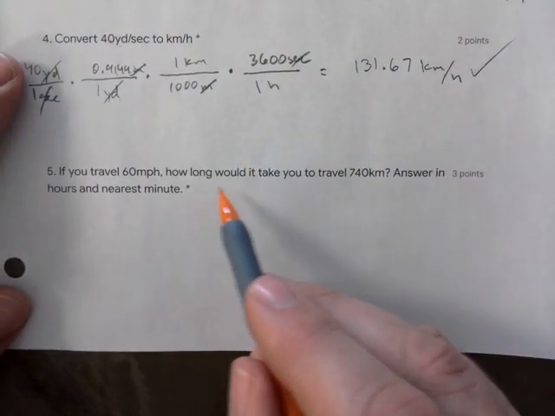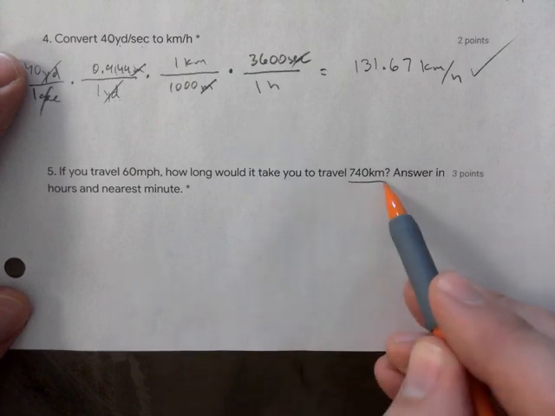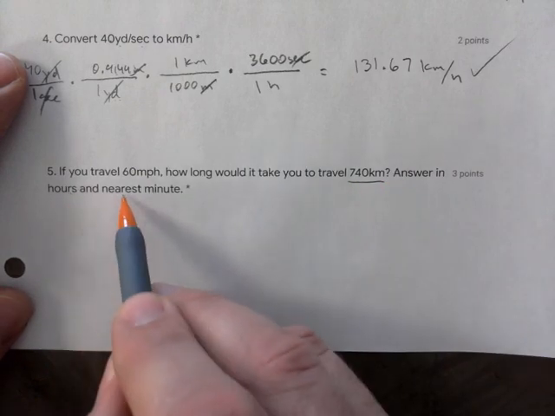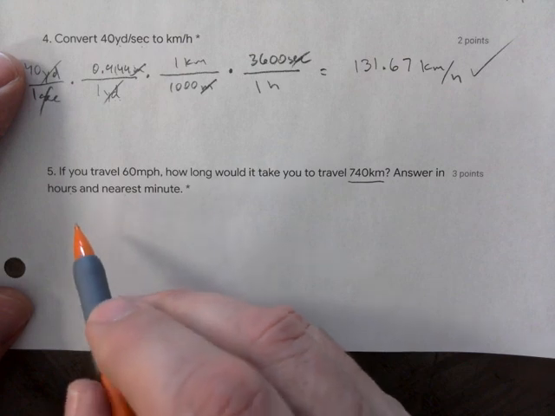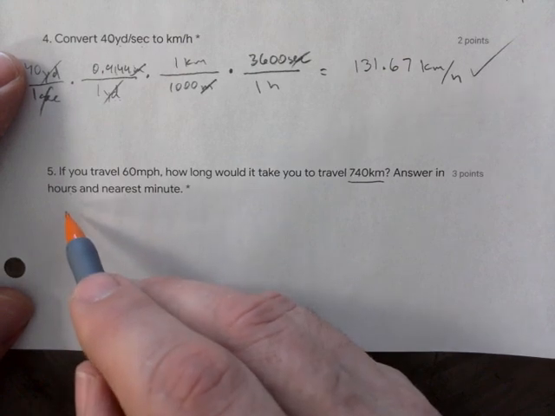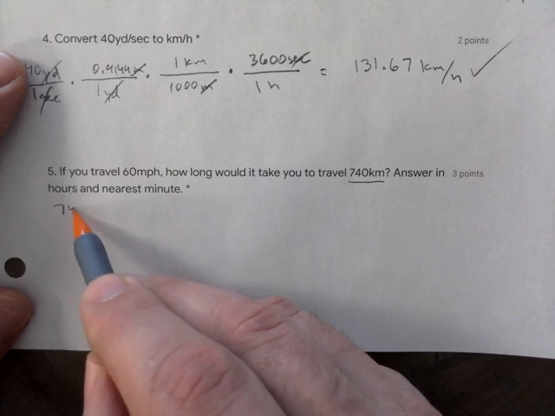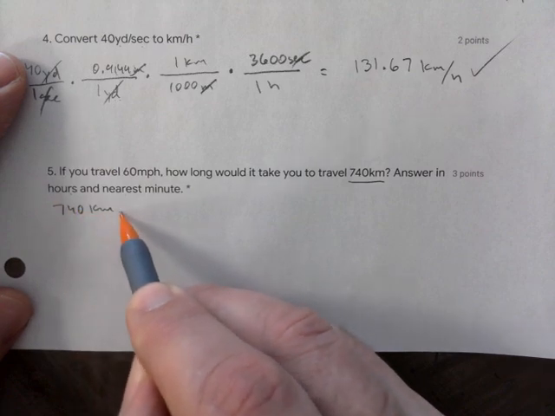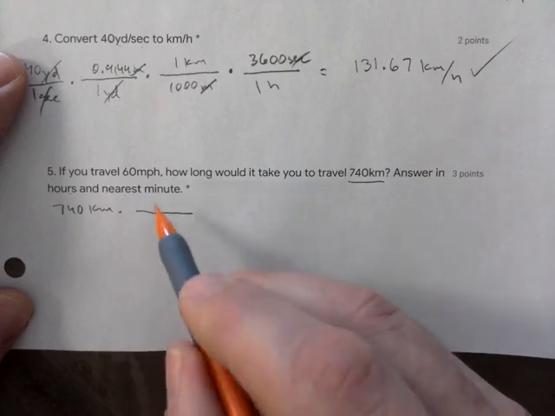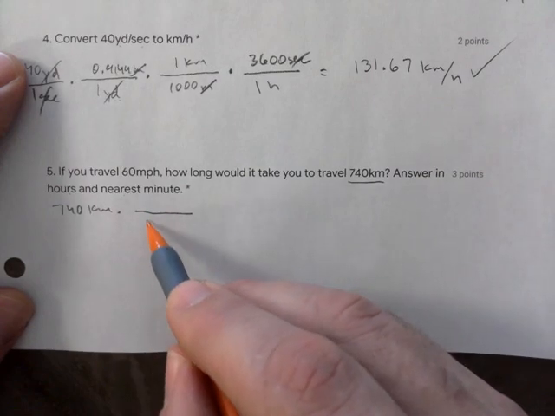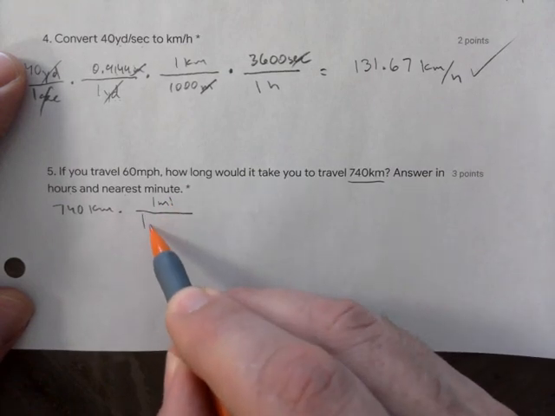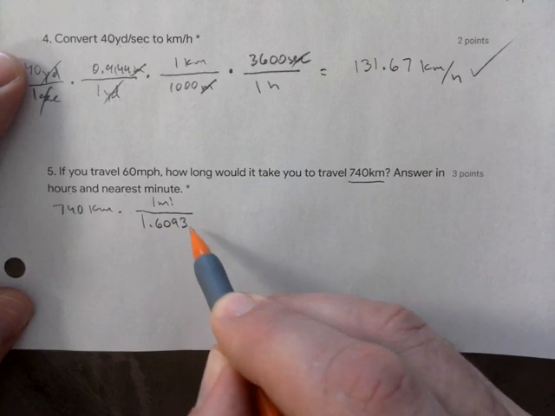60 miles per hour, how long would it take you to travel 740 kilometers? Answer in hours and nearest minute. So there would have been something like this in the homework. So how did I do this? I think in my key here, I turned the kilometers to miles. So 1 mile has 1 point. Don't mark anything wrong just yet.